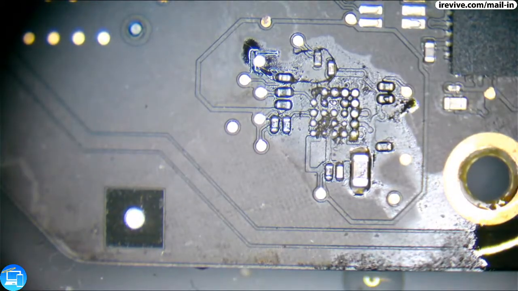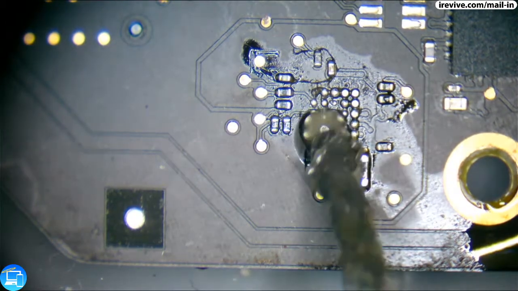Yep, there's a lot of crap underneath there. Now let's go ahead and clean this up.